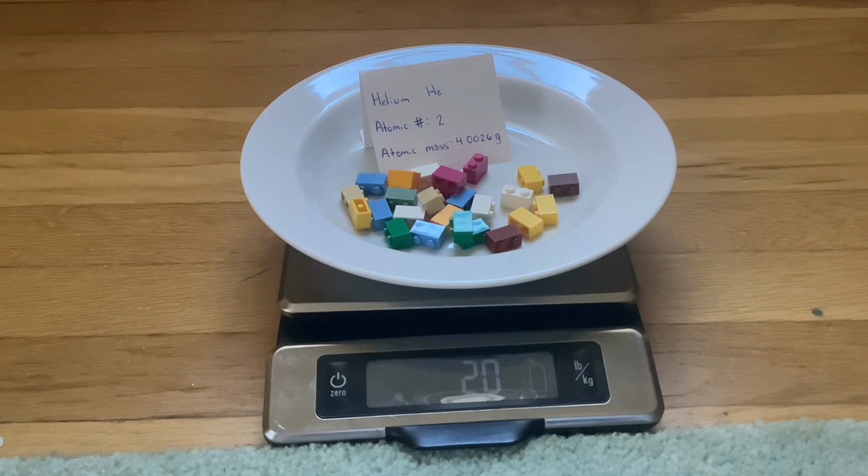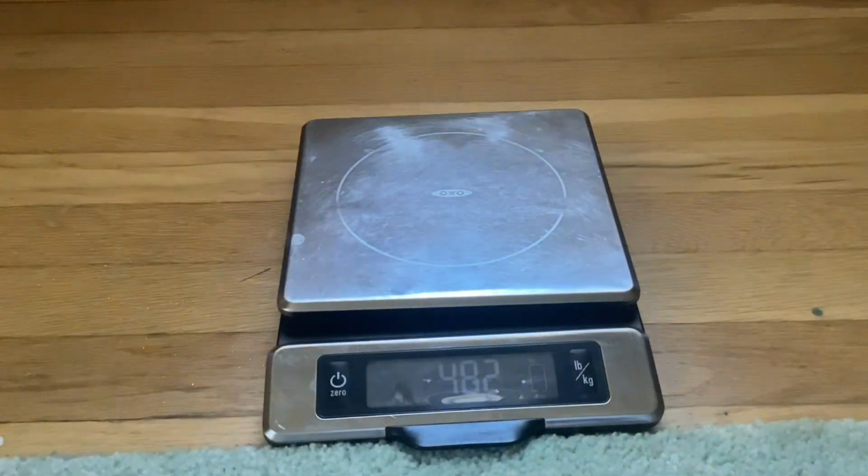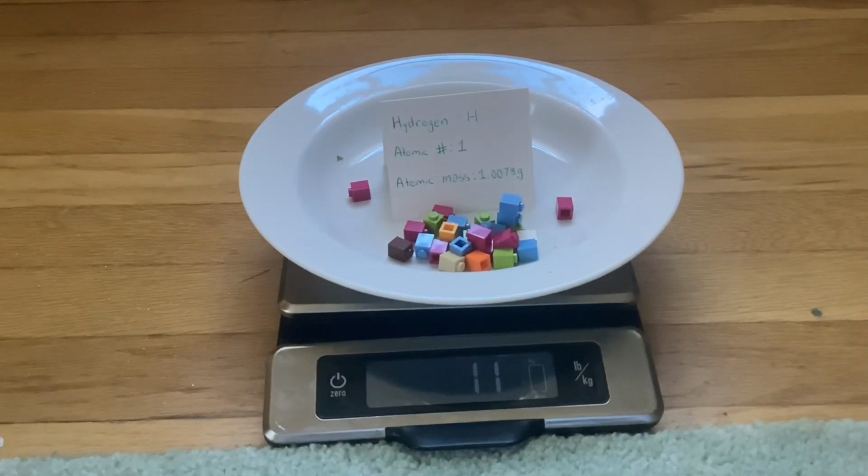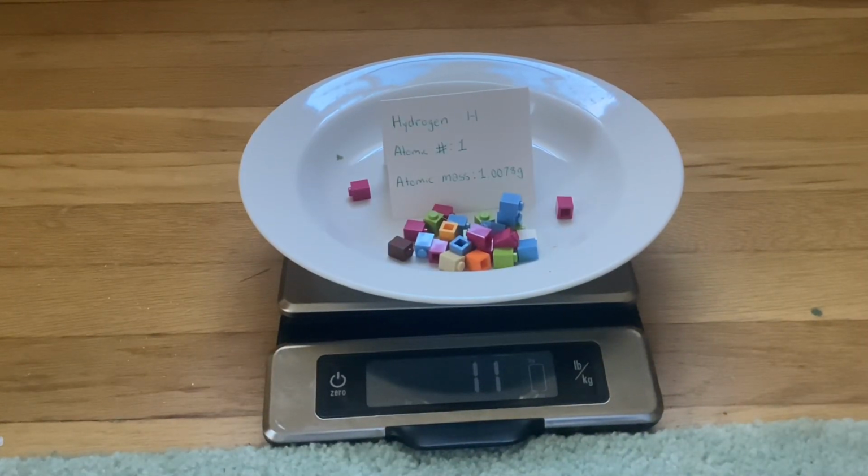So that means each brick is 0.800 grams individually. If we continue that with the hydrogen, we see that 11 grams divided by 25 equals 0.440 grams. So that is the weight of each individual brick. The reason we can compare these things is because we have a standardization. In this instance, the amount of bricks.